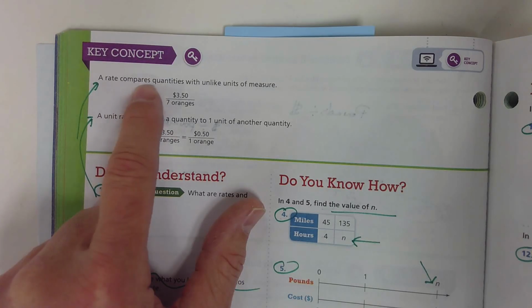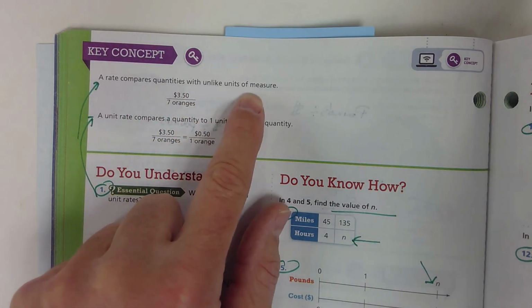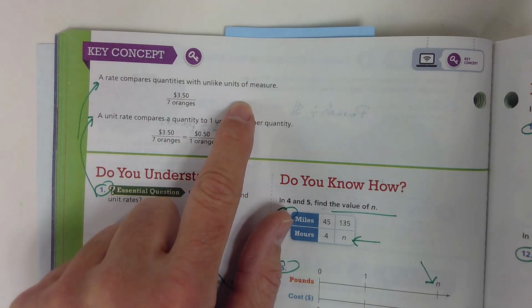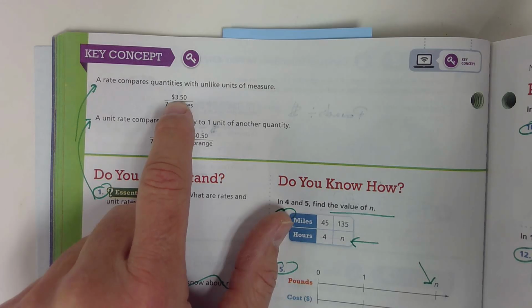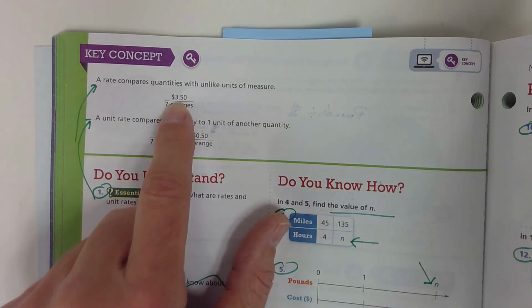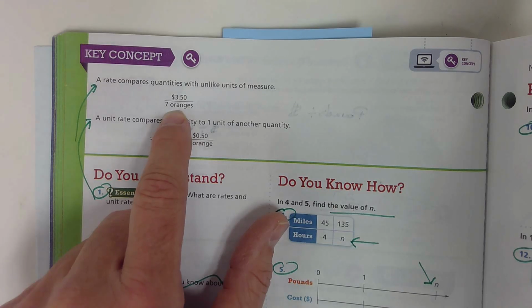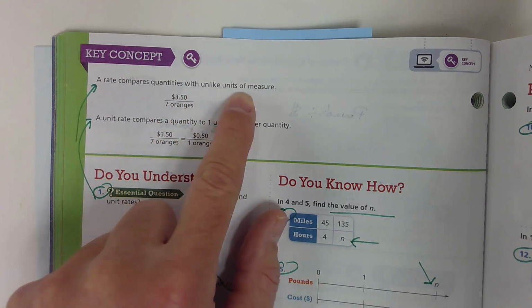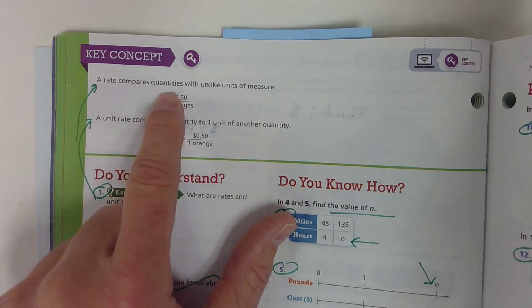A rate compares quantities with unlike units of measure. So here we have a dollar sign, we're talking about money on top, and then a certain number of oranges on the bottom. And so that's your rate.